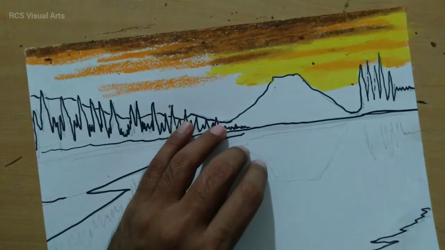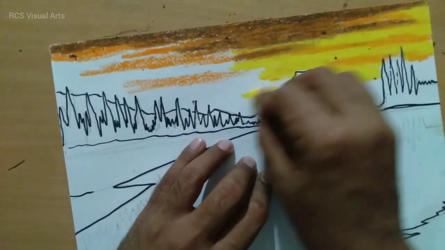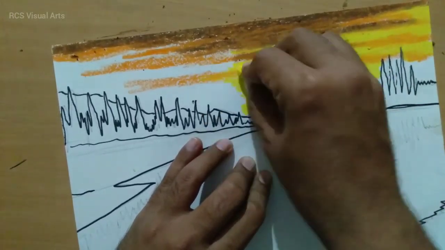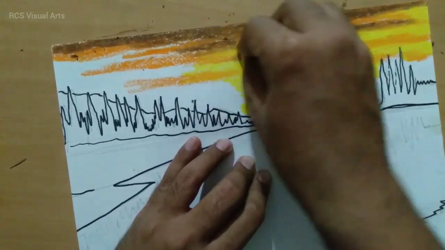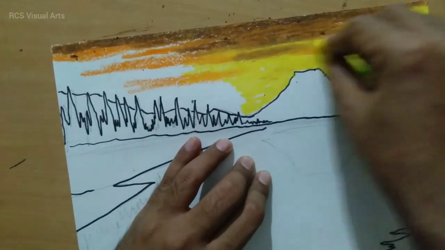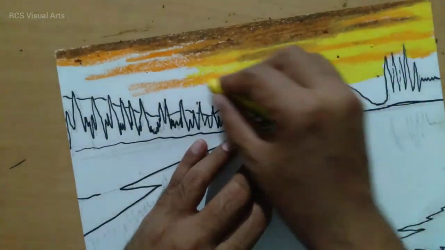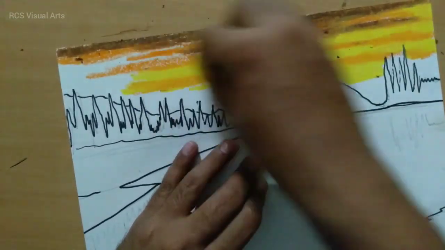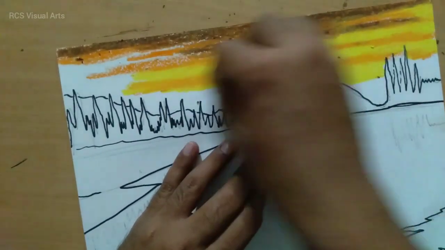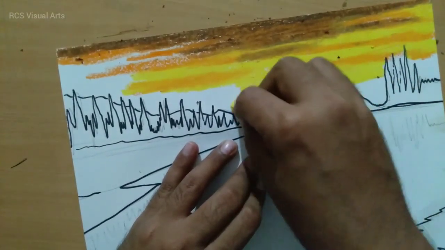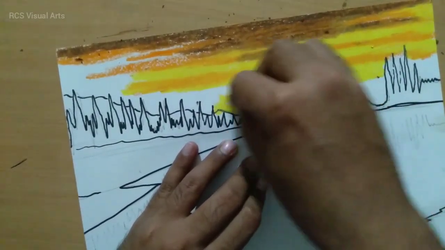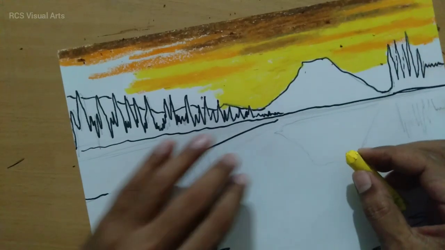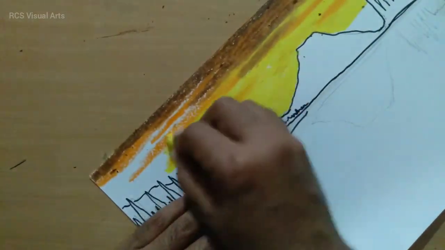Like this. Fill this entire portion with the yellow without leaving white gaps. Neatly how to fill the yellow color.